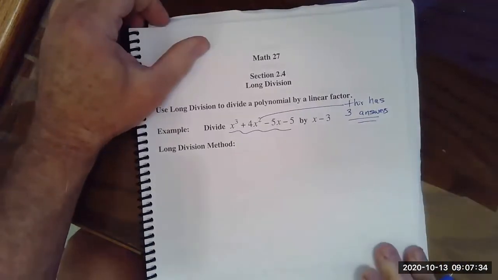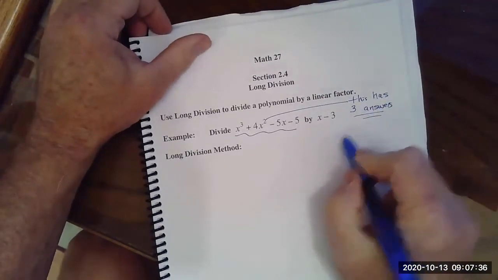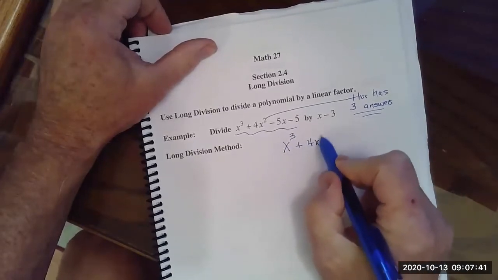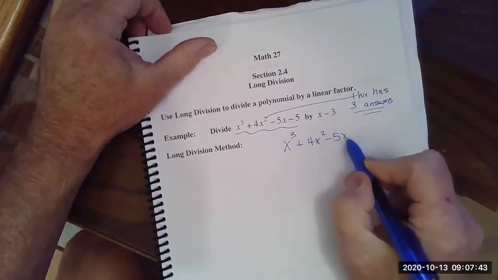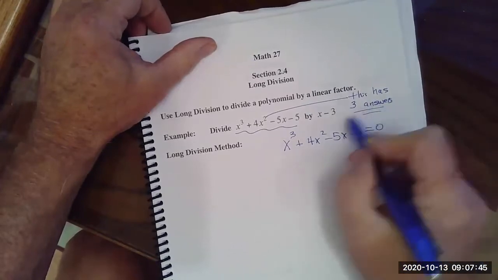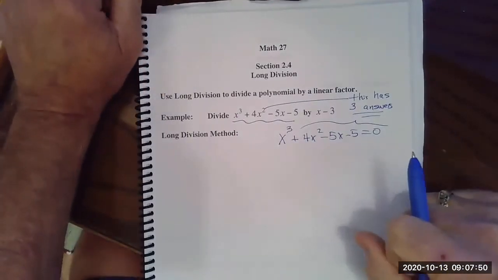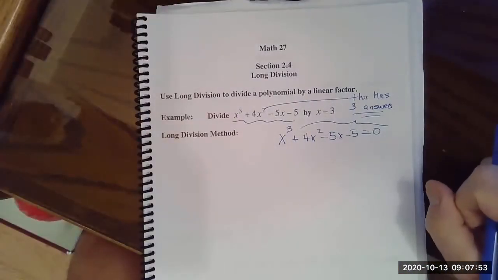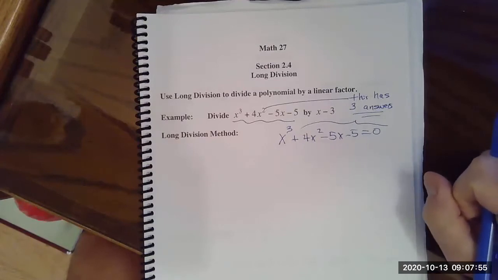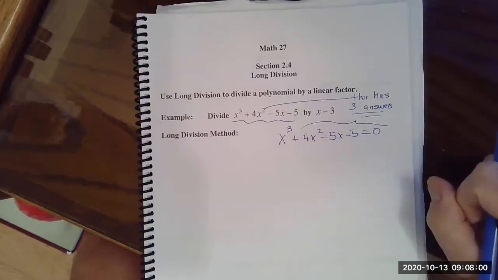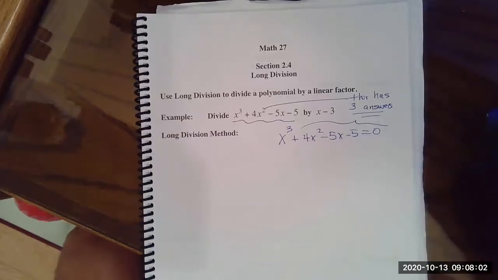Now, when I say 3 answers, what's x cubed plus 4x squared subtract 5x minus 5 set equal to 0? That's what I'm talking about. It has 3 answers, and you're going to find out that they may not all be real. They may not all be x-intercepts. We know that x-intercepts are the real answers. What if they weren't? Then they're called imaginary answers.